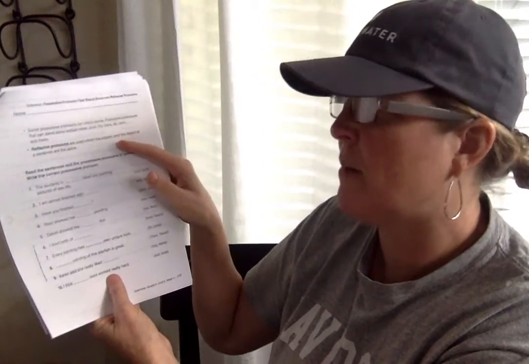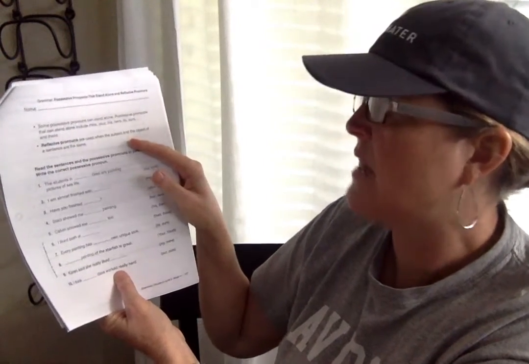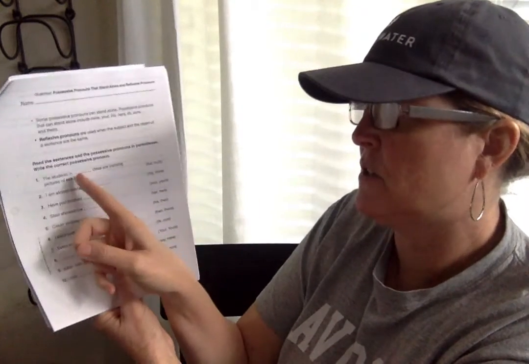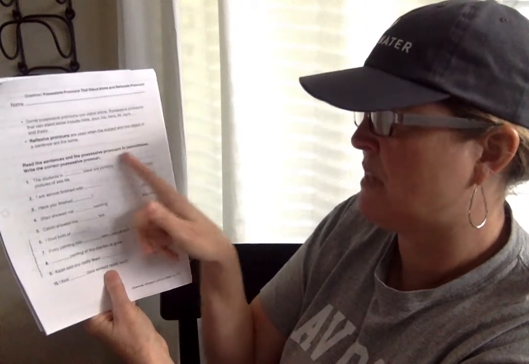Okay? On the next page, 117, that I'd also like you to do, they also talk about reflexive pronouns. And that's when the subject and the object of a sentence are the same. So here we go. You're going to read these sentences and the possessive pronouns that are in parentheses next to each sentence, and you're going to write the correct possessive pronoun on the line.